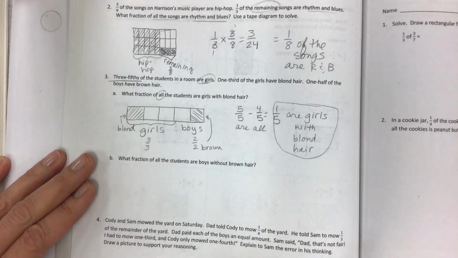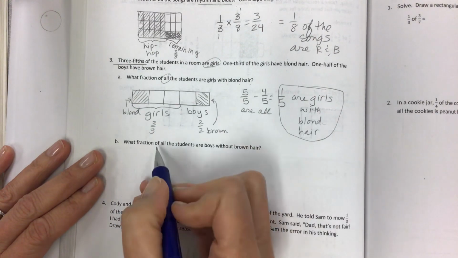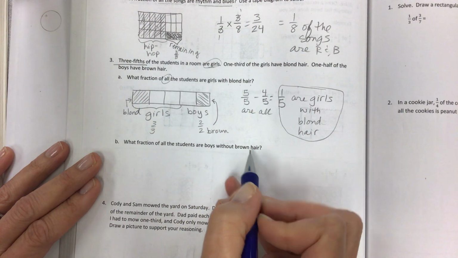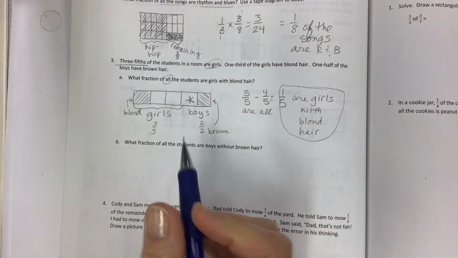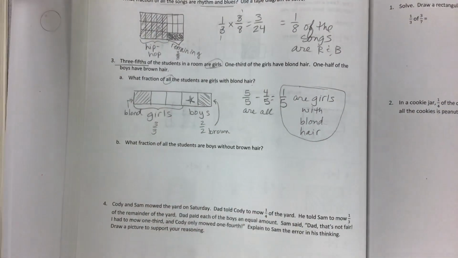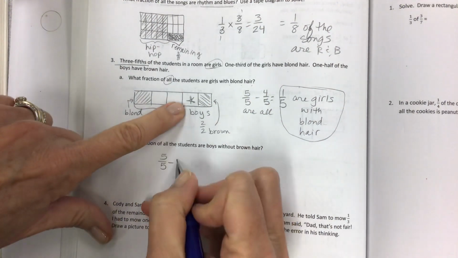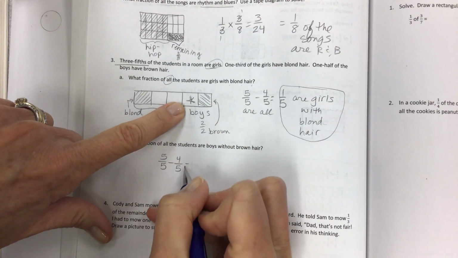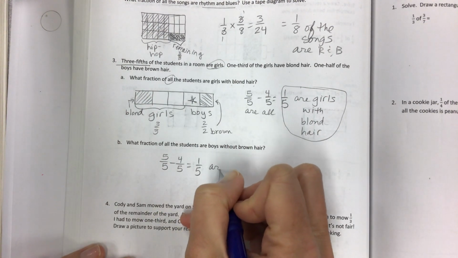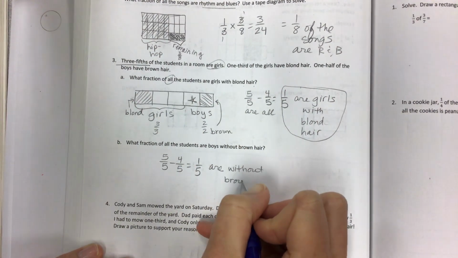So anyway, tape diagrams can be so helpful when you are setting up problems like this. What fraction of all the students are boys without brown hair? Well, hello. We have, again, it's the same type thing. You can look at it and say, well, it's 1/5. So again, 5/5 minus this 1, or minus everything that's accounted for, and it's the same problem. 1/5 are without brown hair.